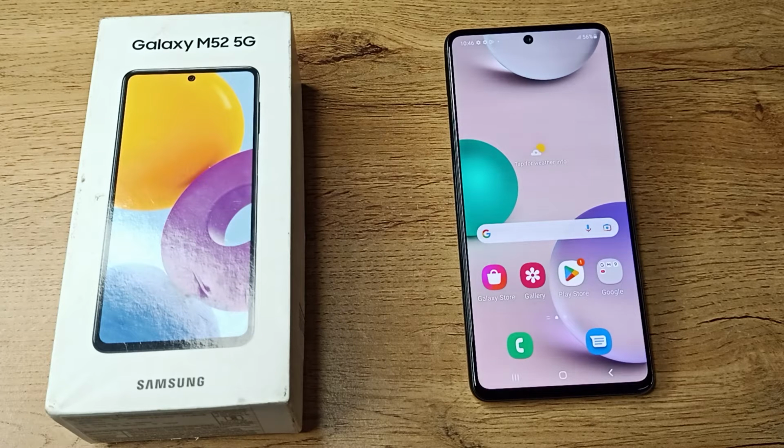In this video, I am going to show you the sound and vibration settings on your Samsung phone. I will show you the lock screen sound and how you can turn it off in your Samsung phone. And what is the lock screen sound? Let me tell you first of all.